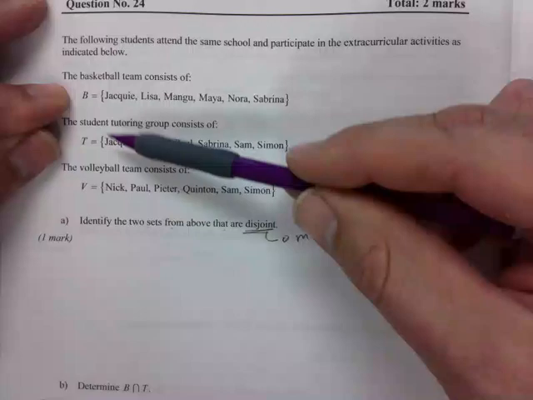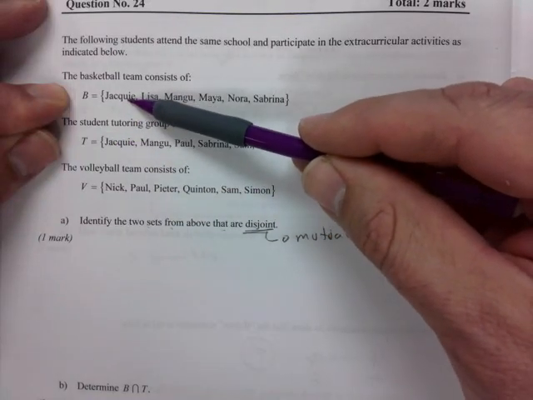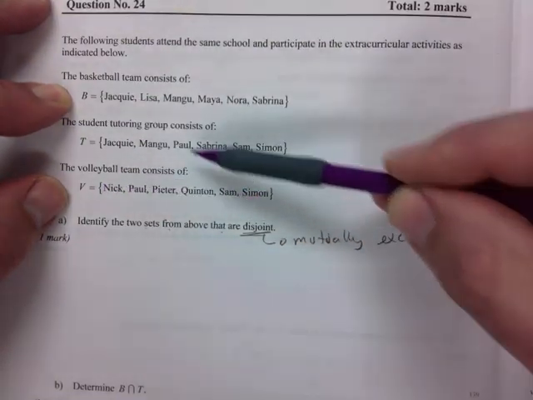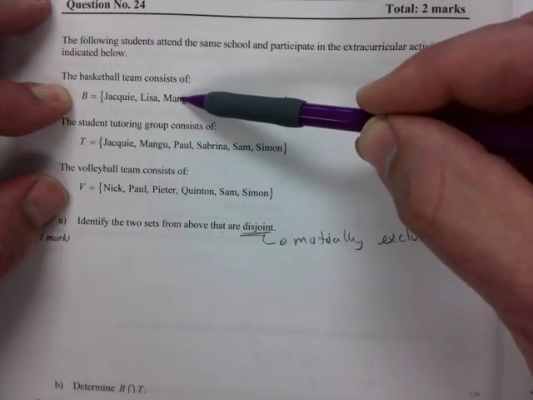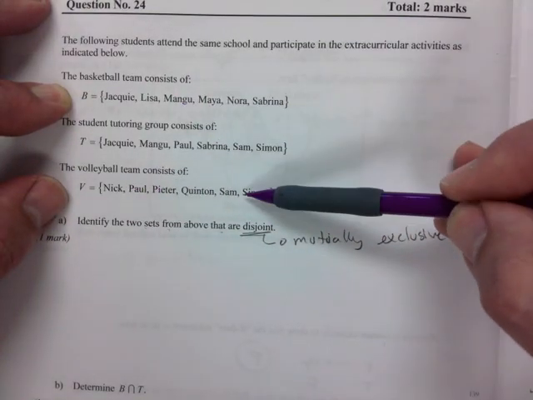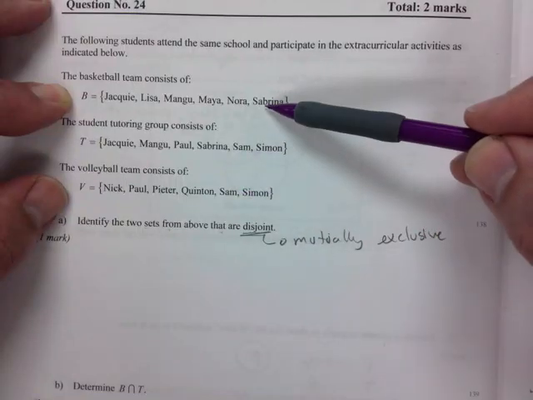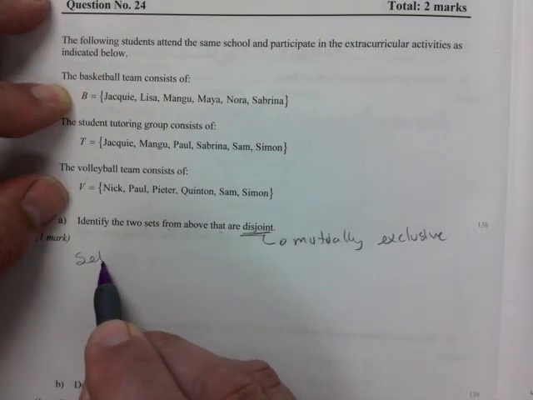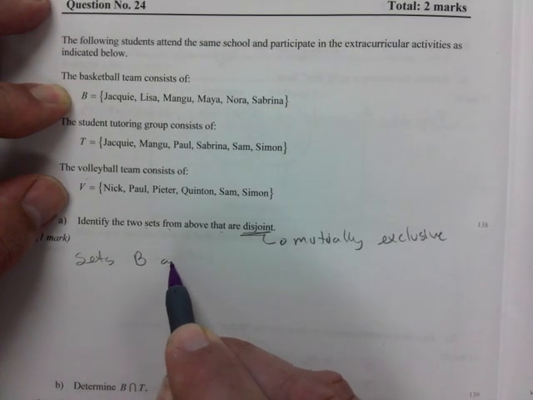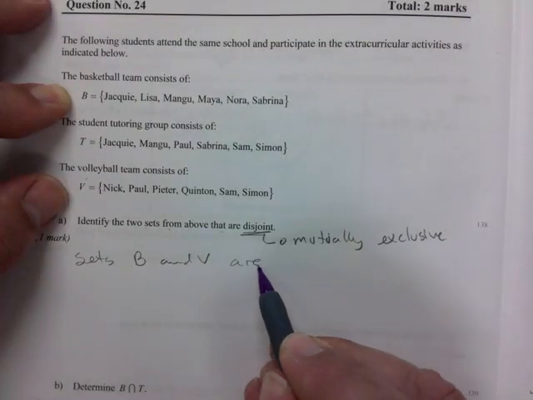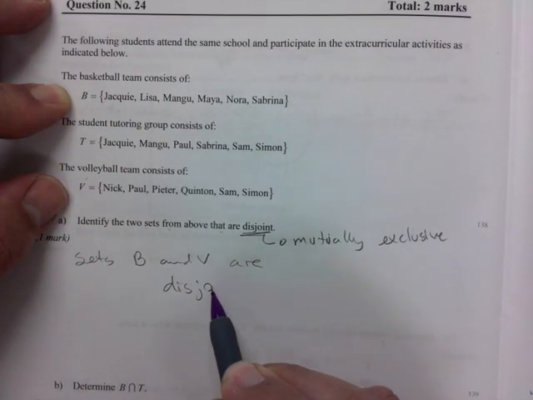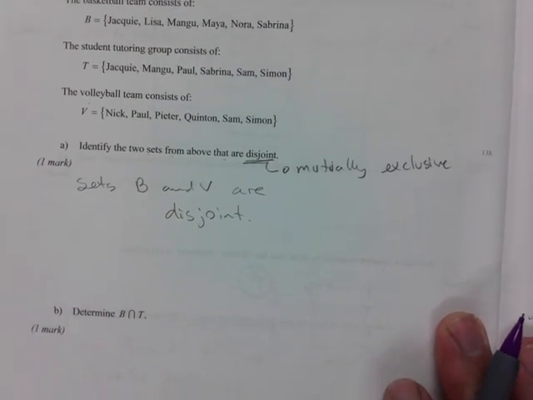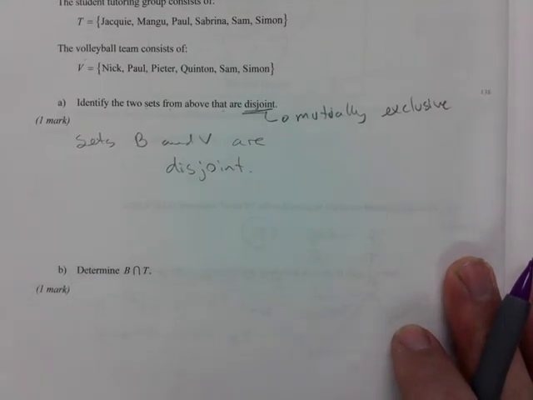So let's see, B and T. Oh, Jackie is in both. No, this one doesn't work. So let's try B and V. Jackie, no Jackie. Lisa, no Lisa. Mangu, no Mangu. Maya, no. Nora, no. Sabrina, no. So B and V, okay? Sets B and V are disjoint. They don't ask us to explain, they just want us to state which ones are disjoint.